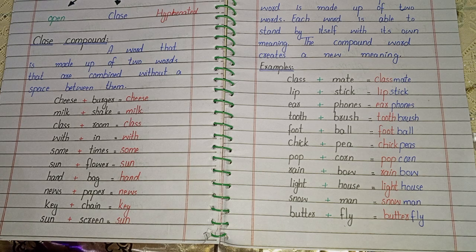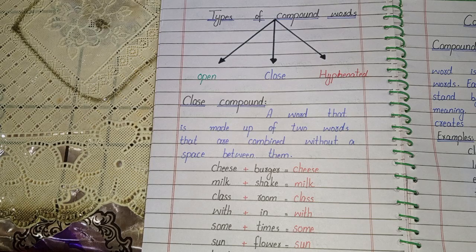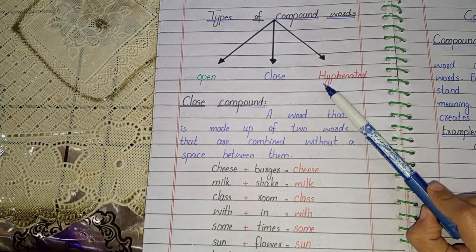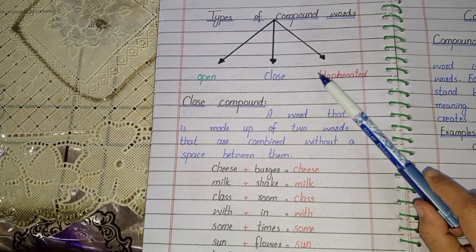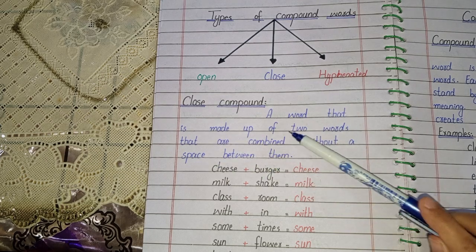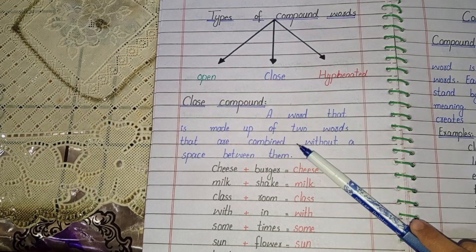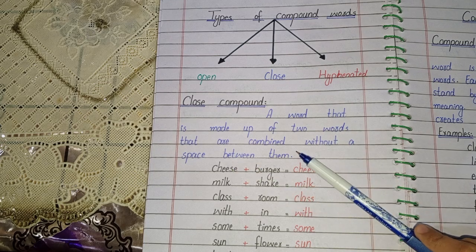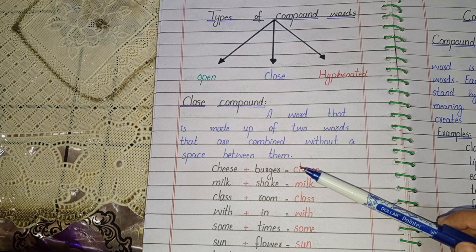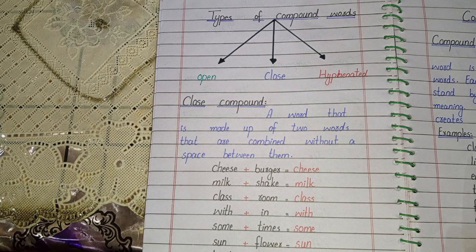Now let's see the types of compound words. There are three types of compound words: open, closed, and hyphenated. Let's see what these are. Closed compound: a word that is made up of two words that are combined without a space between them. When we join two words without any space, those words are called closed compound words. The examples which we have done previously are also examples of closed compound words.